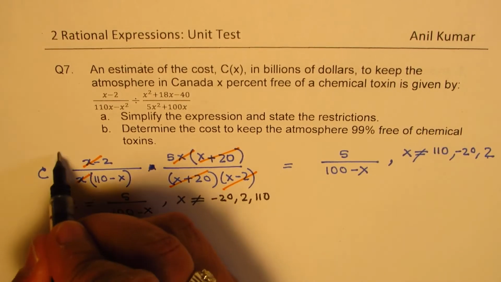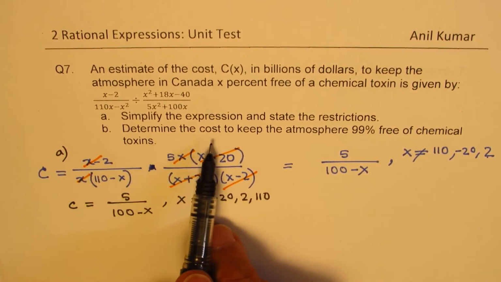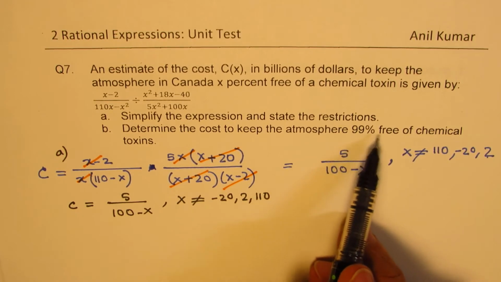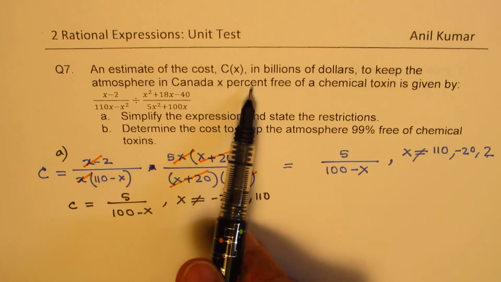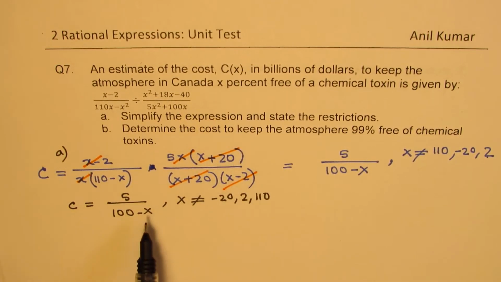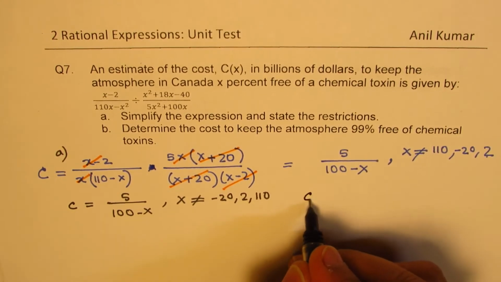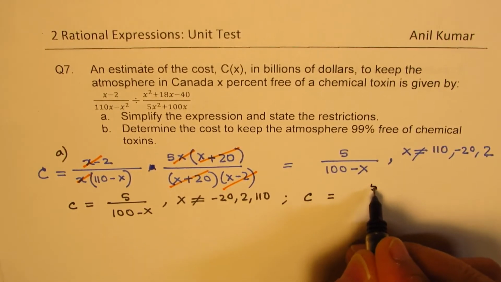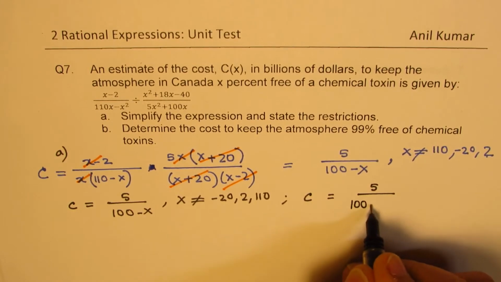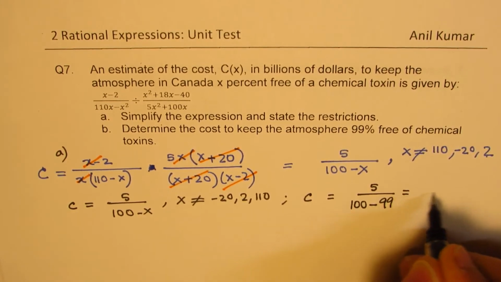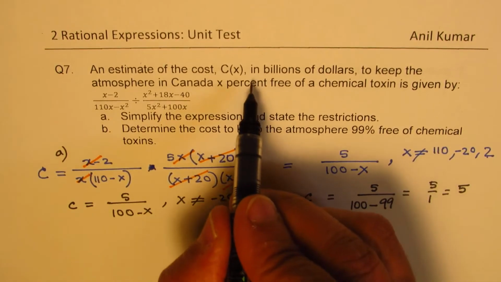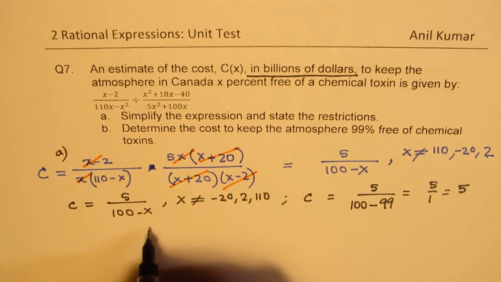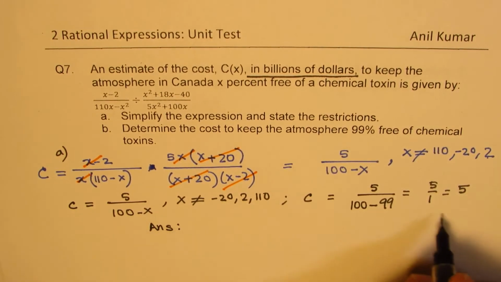Now let's do part B. So this is A for us. Determine the cost to keep the atmosphere 99% free of chemical toxins. So what is x? Where x% free. So x is already in percent. So we'll write 99 for x and calculate the answer. So for part B, we can write C is equal to 5 over 100 minus 99, which is 5 over 1 or 5. Now what is C? C is in billions of dollars. So our answer here is $5 billion.